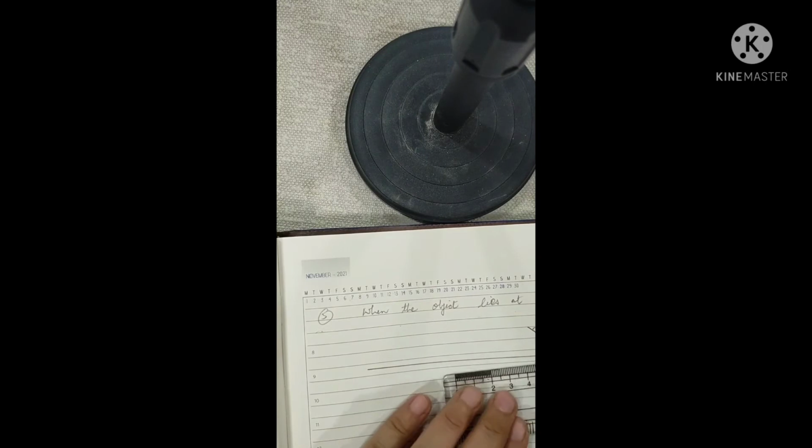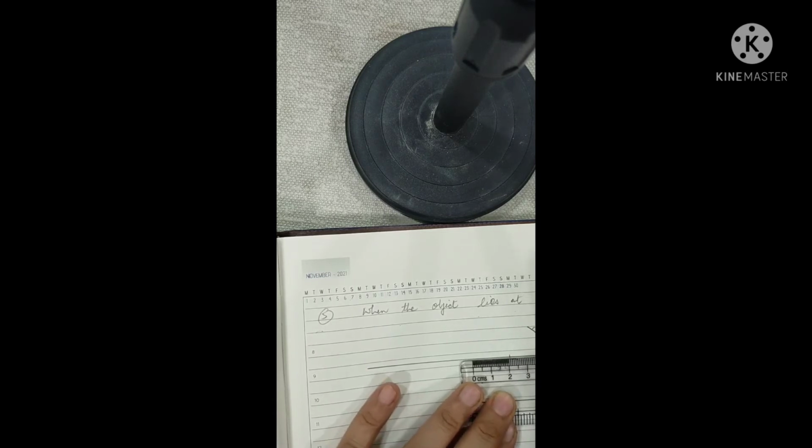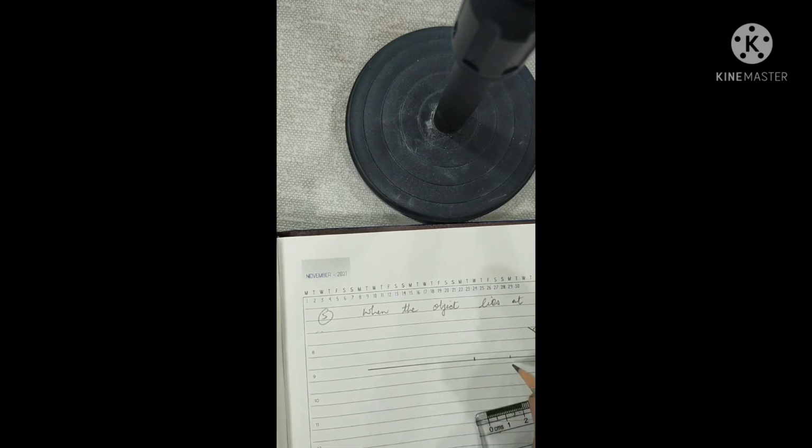And then 2 points on the principal axis that are at a distance of 2 centimeters from the pole, and the other point is 2 centimeters from the focus. So this is my focus, this is my center of curvature.